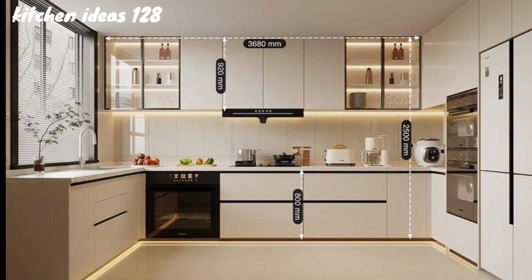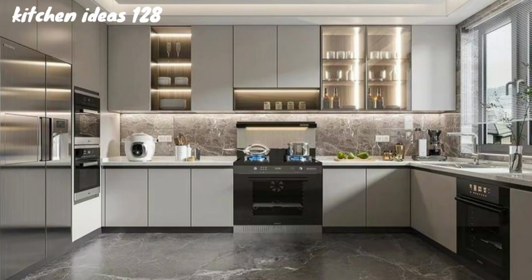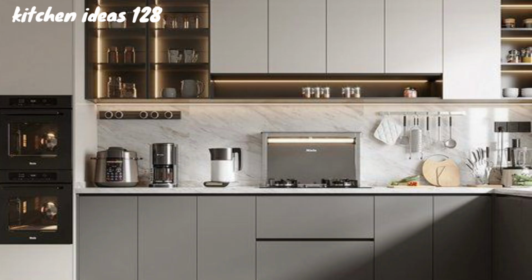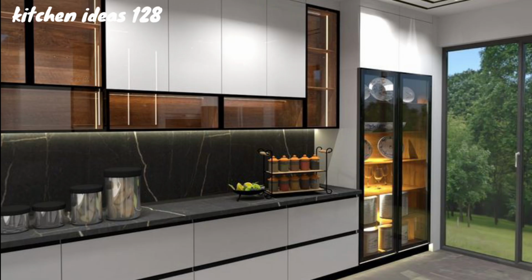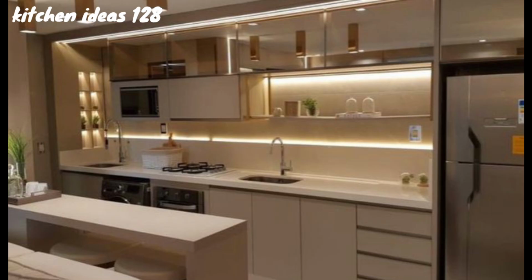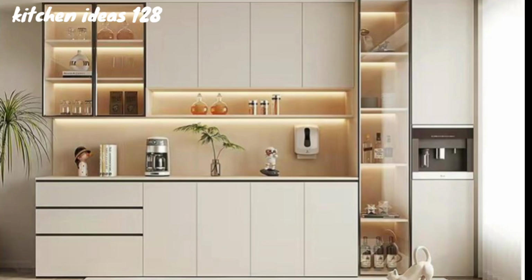First of all, island counter. Incorporating an island counter is an excellent way of adding a statement to your kitchen. It's incredibly versatile in its function. It can be designed with a hob and chimney, a sink, a breakfast counter, and a bar counter. Island counters are best suited for large kitchens with an open plan layout.